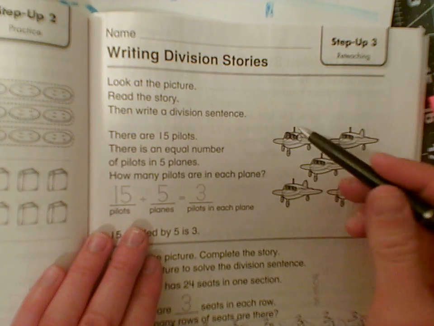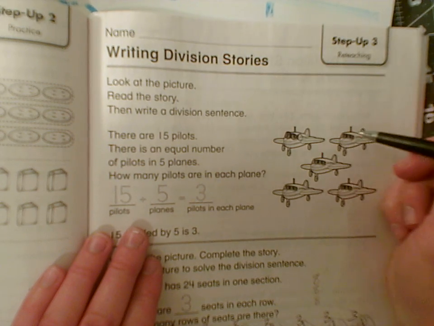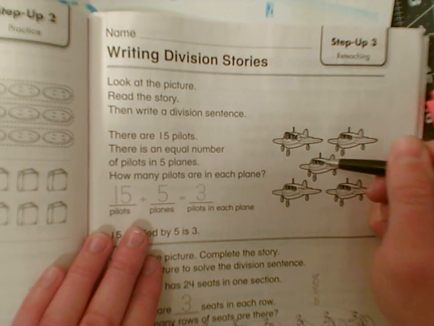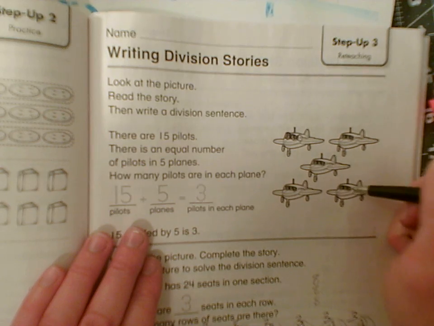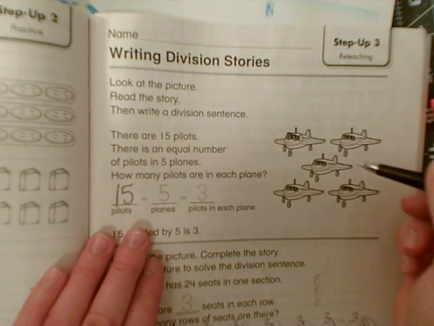So they're saying, oh, there's 15 altogether. I can even count the pilots. 1, 2, 3, 4, 5, 6, 7, 8, 9, 10, 11, 12, 13, 14, 15. So they said there is 15 pilots.